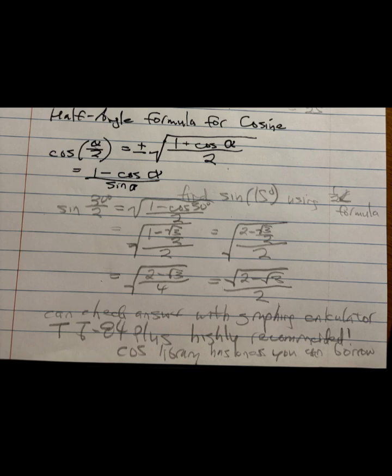Equals the square root of 1 minus cosine 30 degrees divided by 2, which breaks down to the square root of 1 minus the square root of 3 divided by 2, all that divided by 2. Oh boy, that's a hairy-looking fraction, which breaks down to 2 minus the square root of 3 divided by 2, all that divided by 2, which breaks down further to the square root of 2 minus the square root of 3 divided by 4.